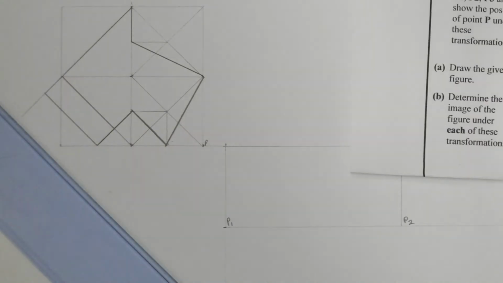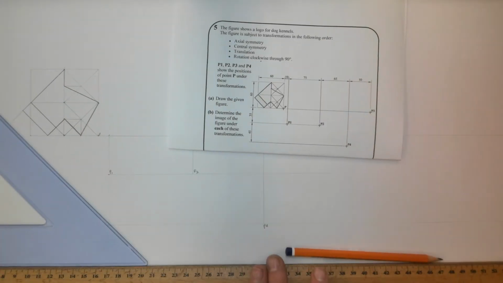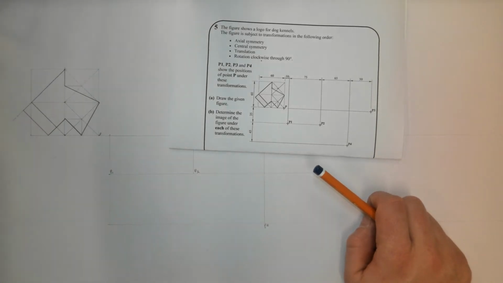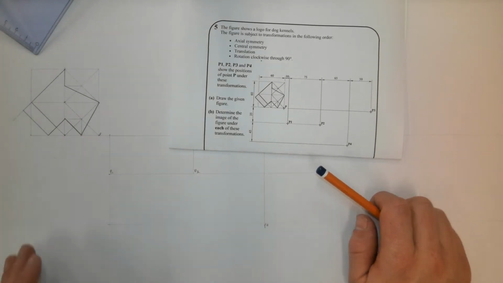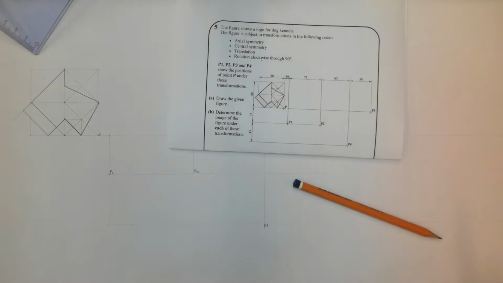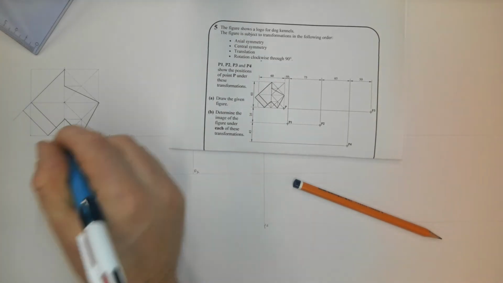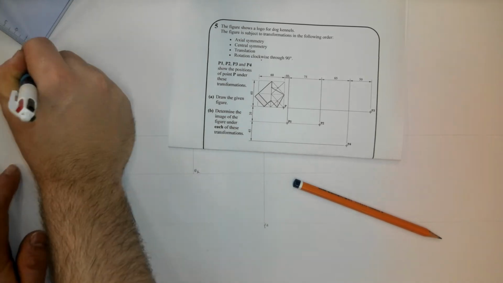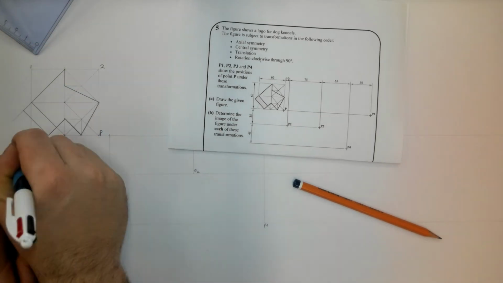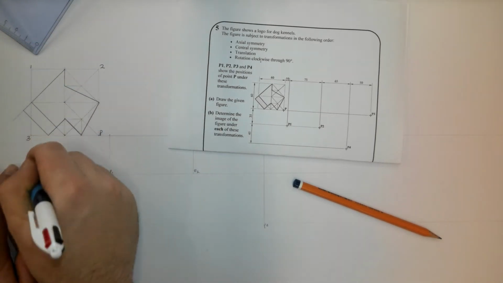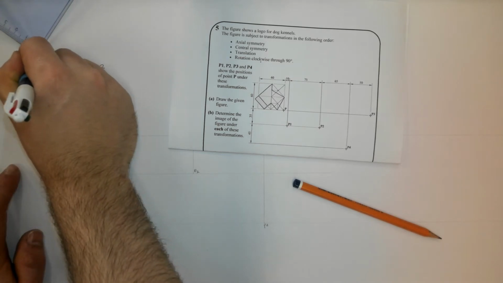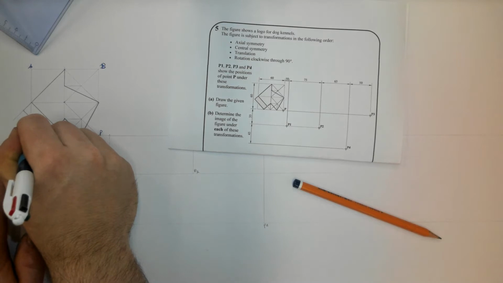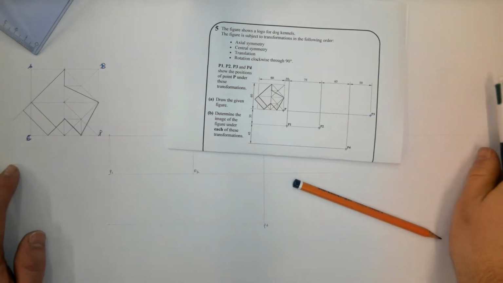Okay, now I'll zoom out there. Right, so we're ready to do the translation. So axial symmetry from P to P1. Now the key with this is that the shape maintains its original properties all the way along. So I'm going to just label these corners 1, 2, 3. Or I'll switch them to A, B, C. It's just going to be simpler for me as I go along.